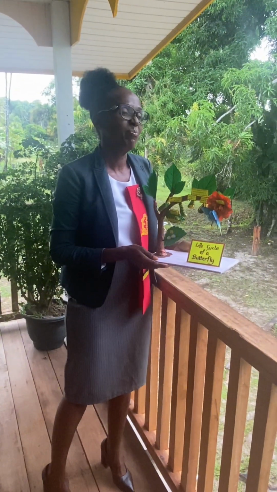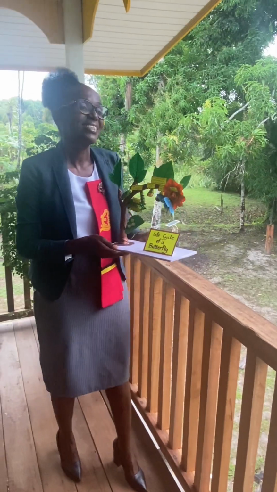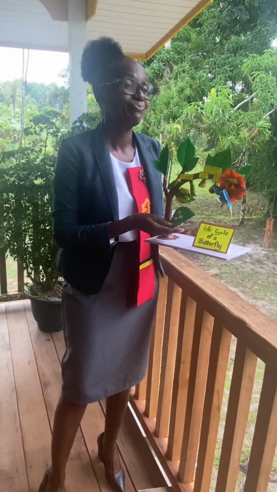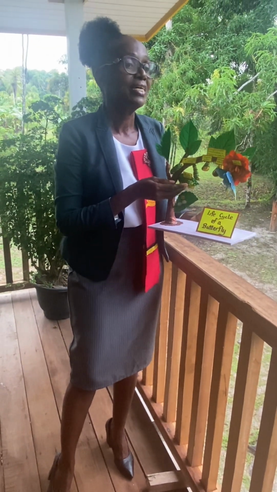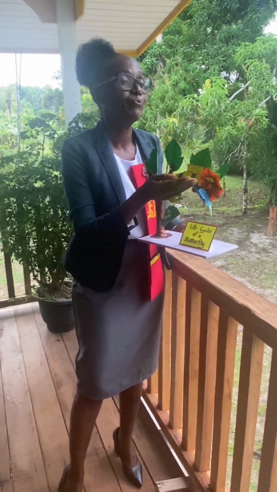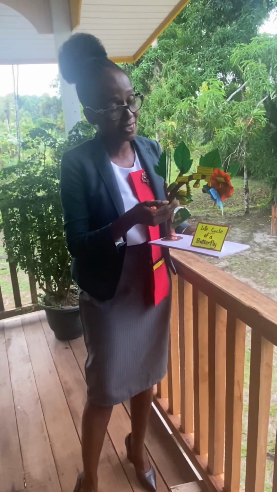The purpose of the model. This life cycle model helps children understand how animals grow, change, and reproduce. It also shows why plants, sunlight, and clean environments are very important. Butterflies need leaves for eggs and for caterpillars. They need flowers for food and safe spaces to complete their life cycle.